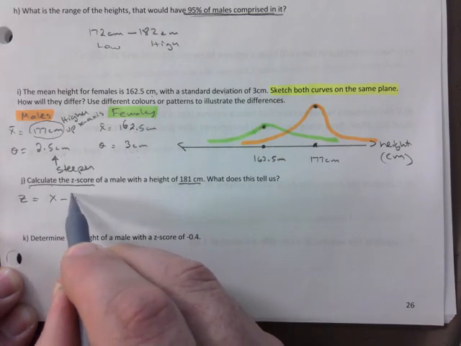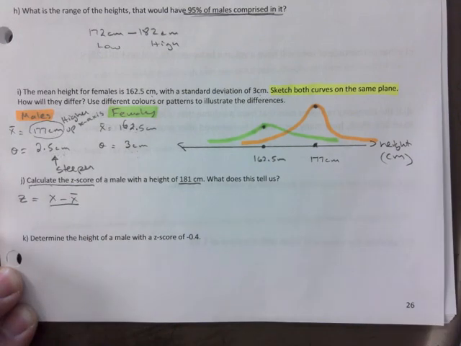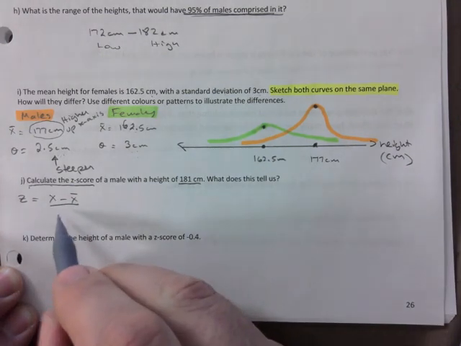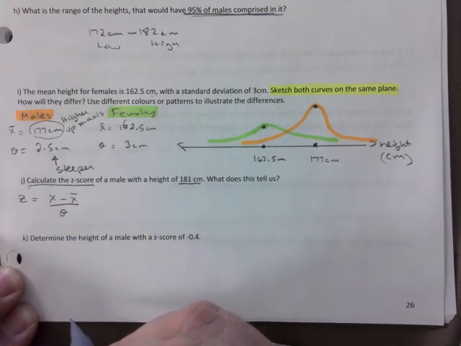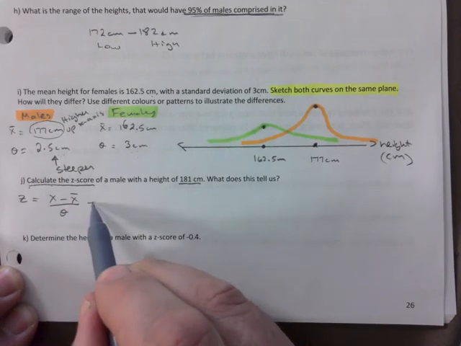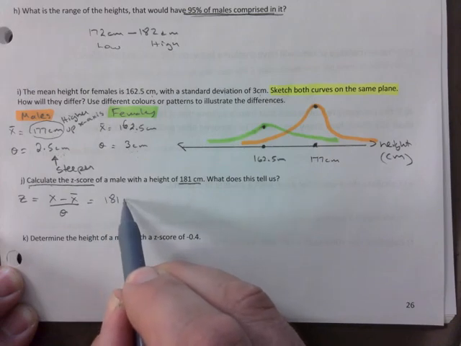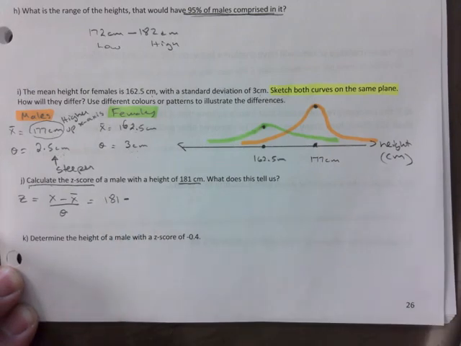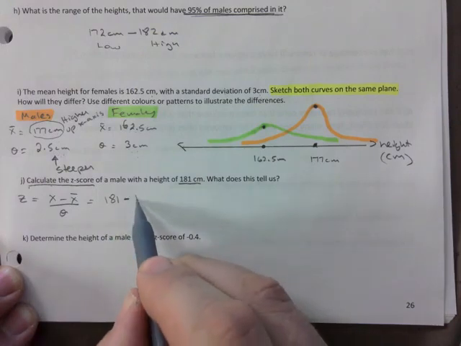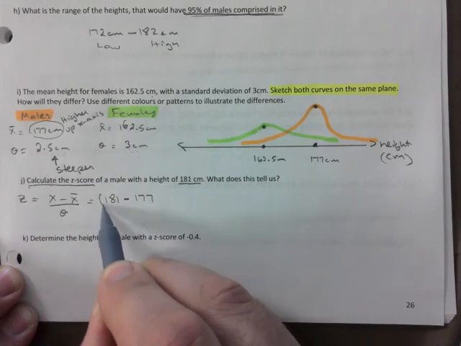X minus X bar, that's how you say mean, by the way, X bar. 181 minus, what's the mean in this particular case? It's for males, right? So that'd be 177. Make sure you do that first.